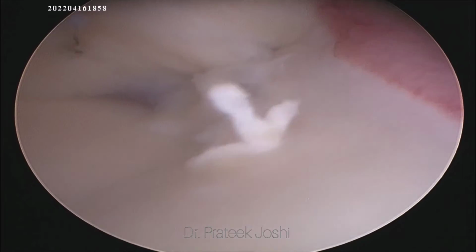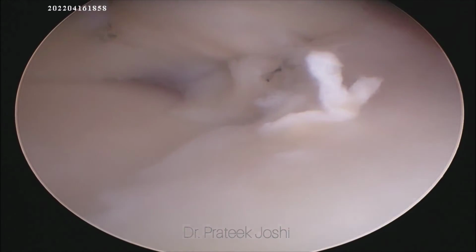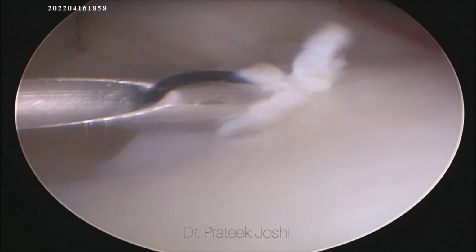Now for the radial tear in the body, we are going to use outside-in technique to pass the suture in horizontal mattress configuration.